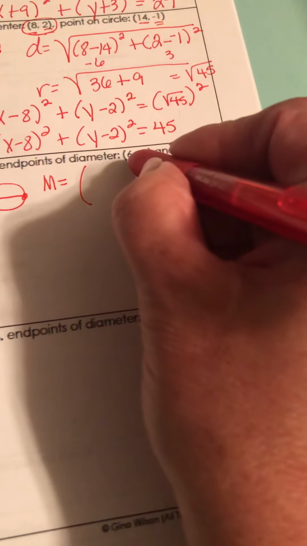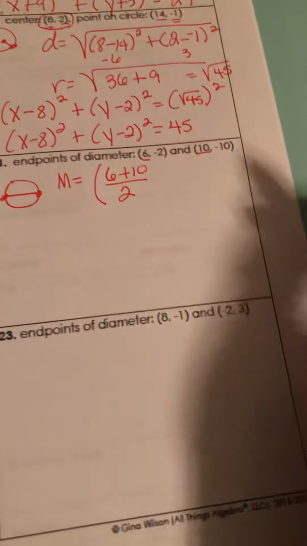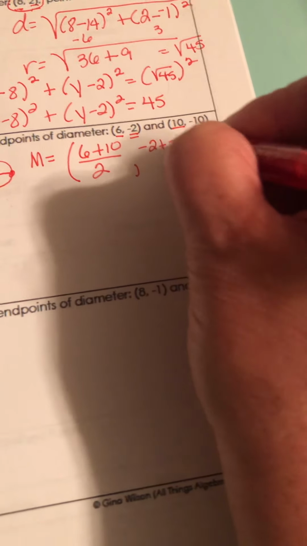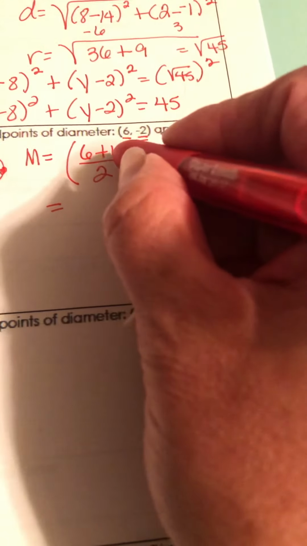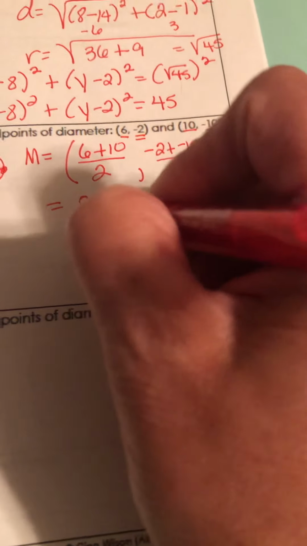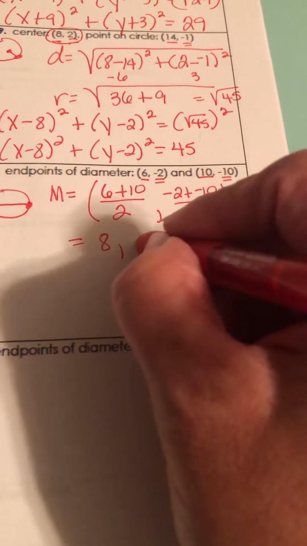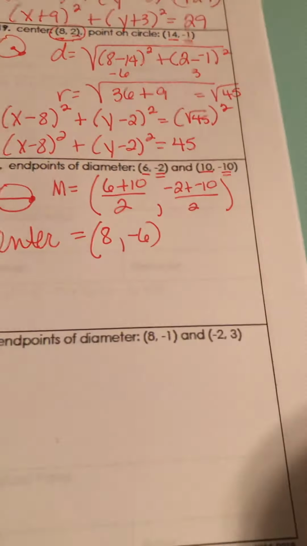So midpoint is equal to, now what we're going to do is take these x values, 6 and 10, and add those together, and then divide by 2. Then take your y values, -2 and -10, and divide by 2. So let's work this out. We have 6 plus 10, which is 16. 16 divided by 2 is 8. -2 and -10 is -12. -12 divided by 2 is -6. So my midpoint is 8 and -6. This is the center of my circle.